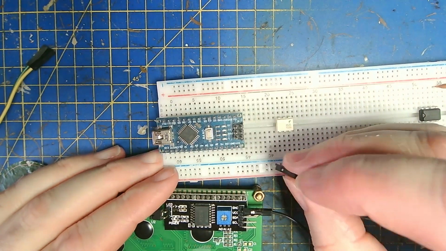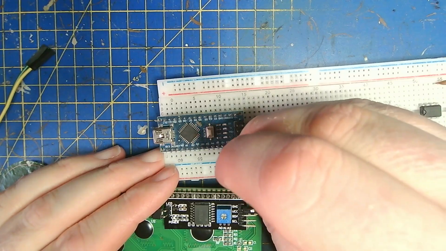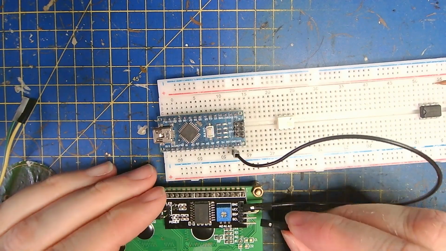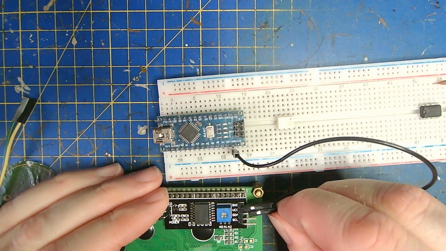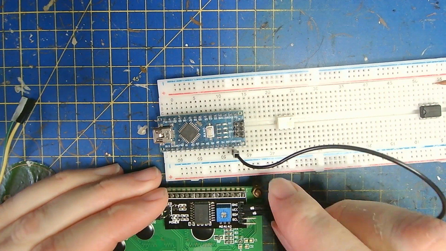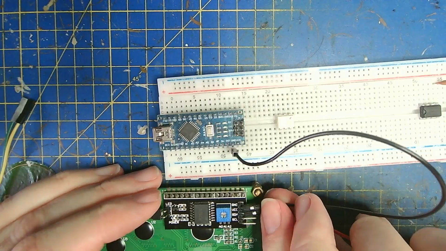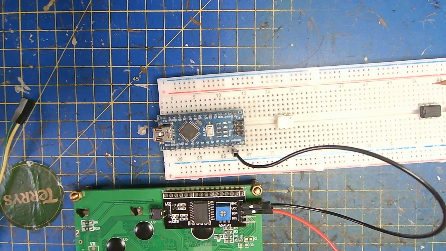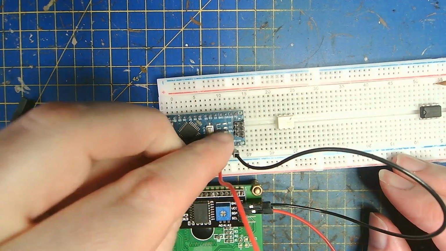That comes over here to a connector marked ground. And I'm going directly on this. I'm not planning on connecting anything else just yet. I will be later. VCC, which is supply. Just make sure I can get that on there properly. So that goes to the 5 volt pin.